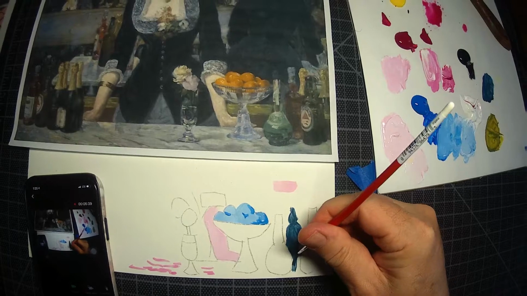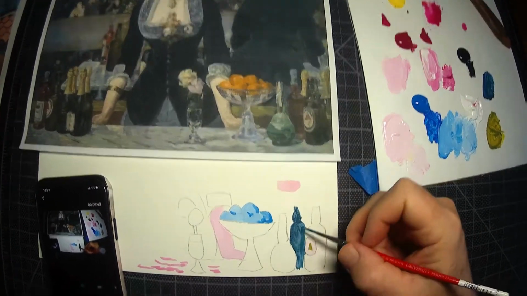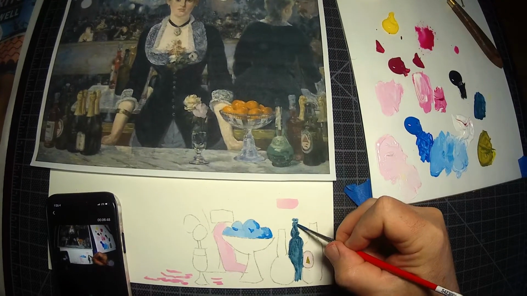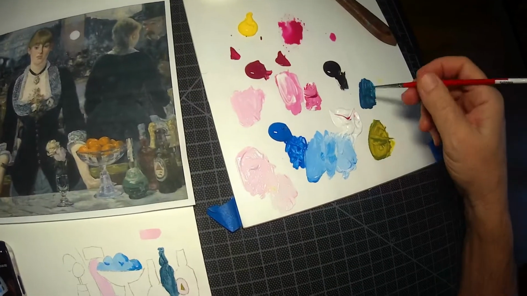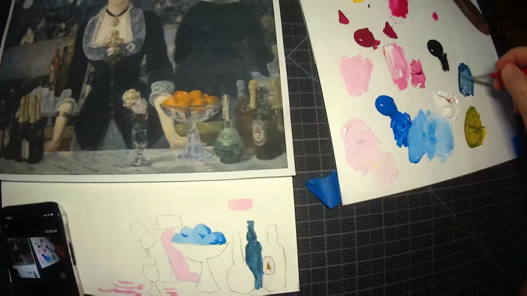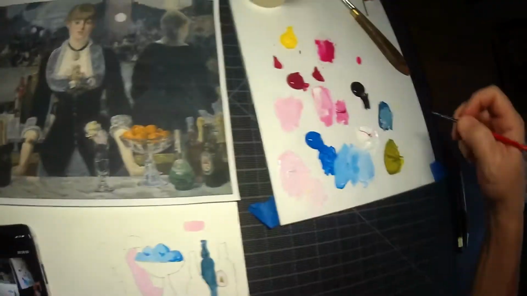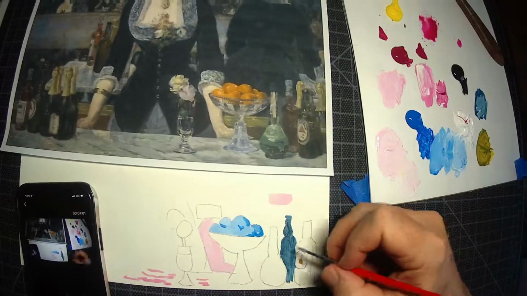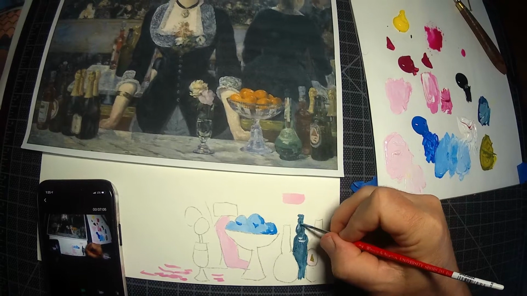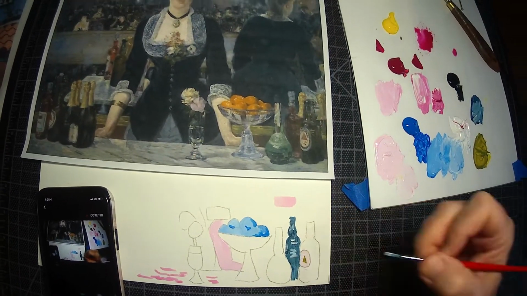Or I can go wet into wet, like the paint's still wet from all the water I put into it. Here's the top of the bottle. And I can do just real quick, add a little bit of white in here and do some wet into wet highlights on the bottle. It's kind of hard to see because it's so reflective and I'm trying to get it here so you can see it. But I'm doing these wet into wet highlights like Manet would paint on the bottle. Boom, boom, boom, like that. Nice, huh?